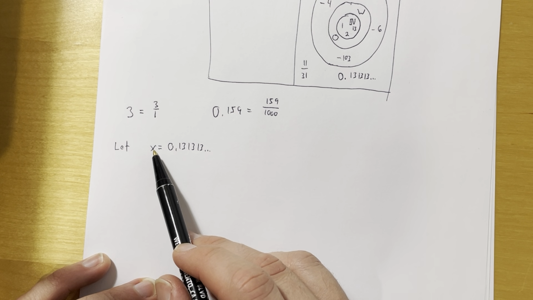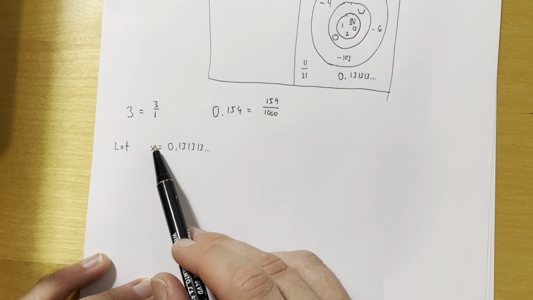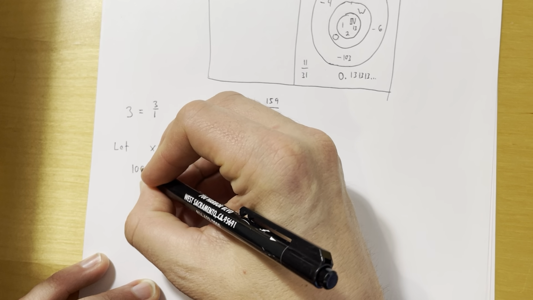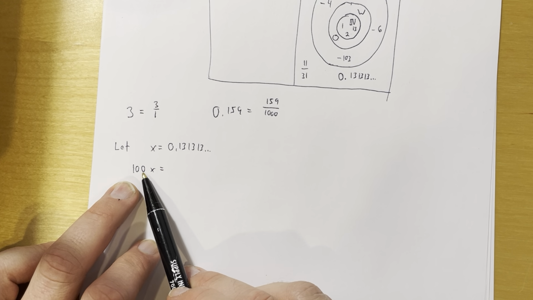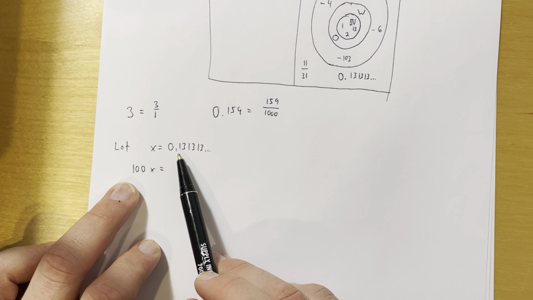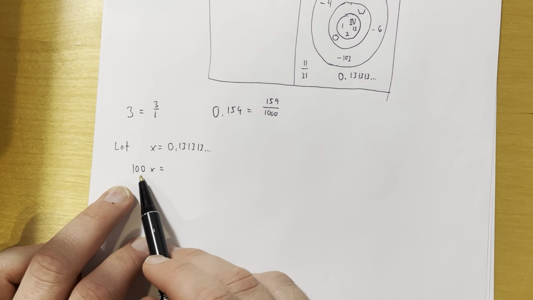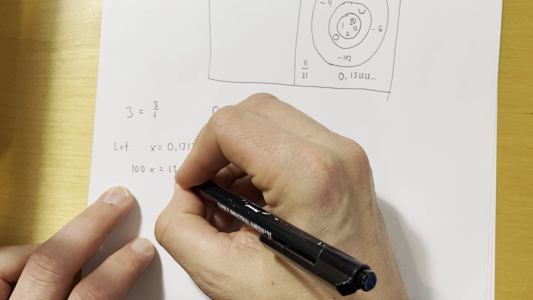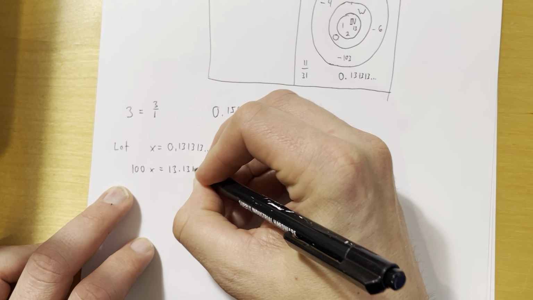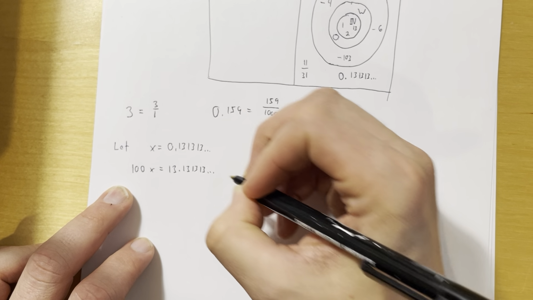If I were to multiply both sides of this equation by 100, remember, when you multiply a decimal number by a power of 10, all that does is move the decimal point around. Multiplying by 100 will move the decimal point 2 spots to the right. That makes this 13.131313, and so on and so forth.